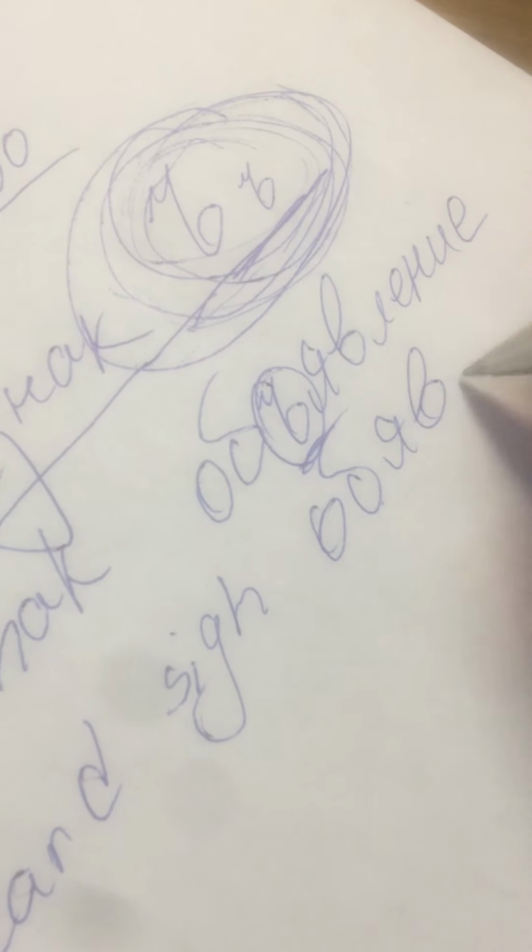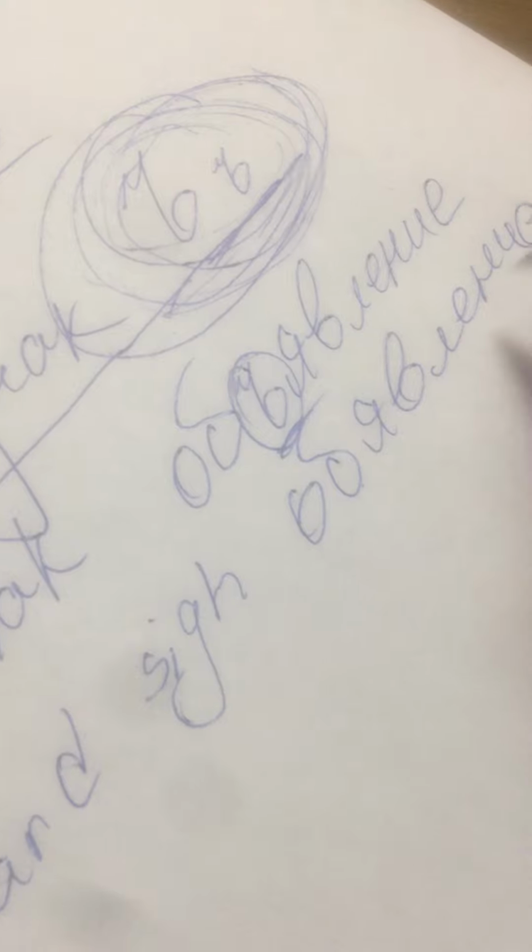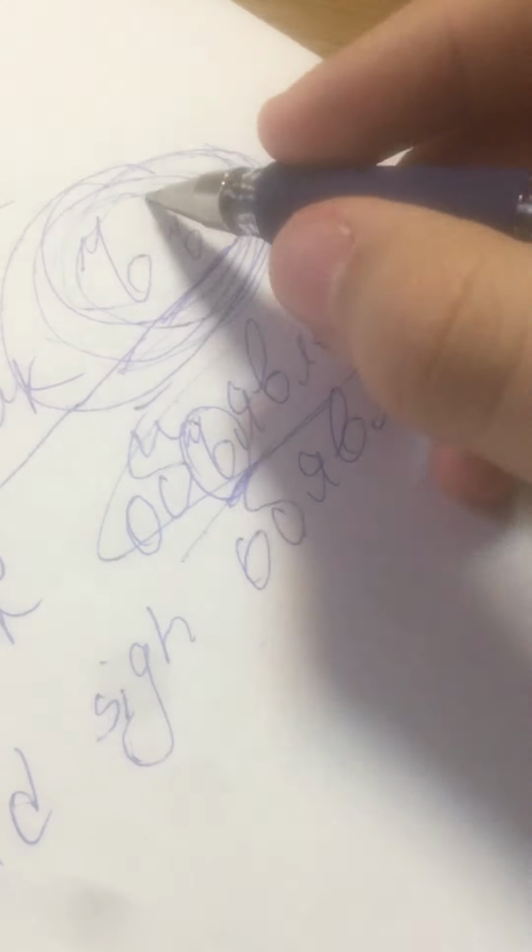Without the hard sign, it would sound different. With it, there's a y sound somewhere in between, the sound, not the letter. Объявление means announcement. That's the hard sign.